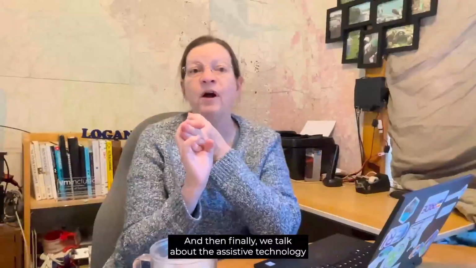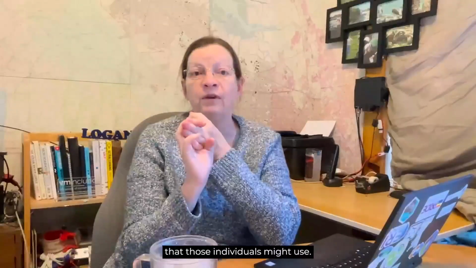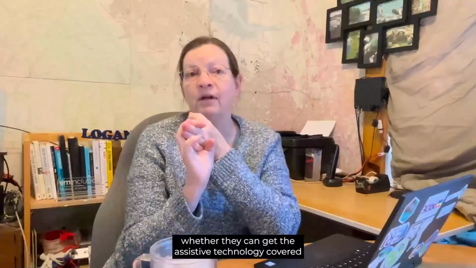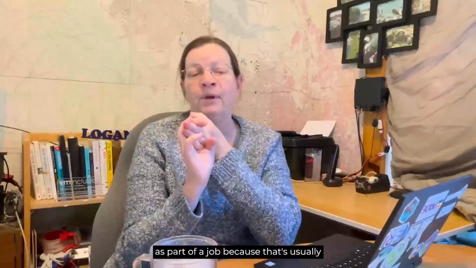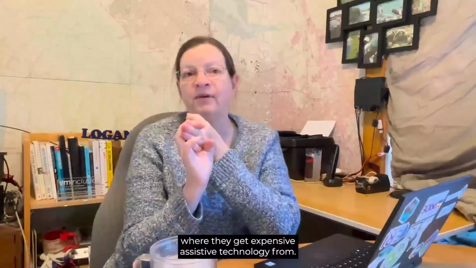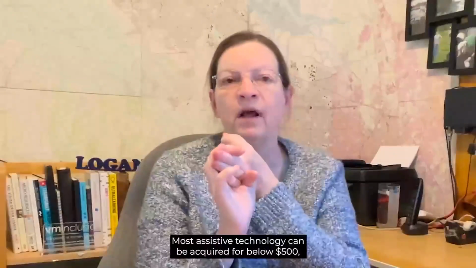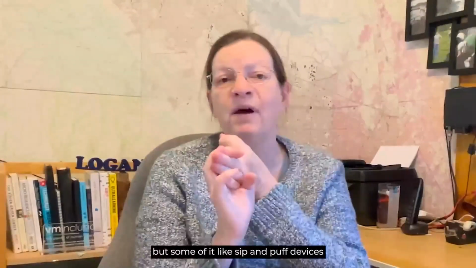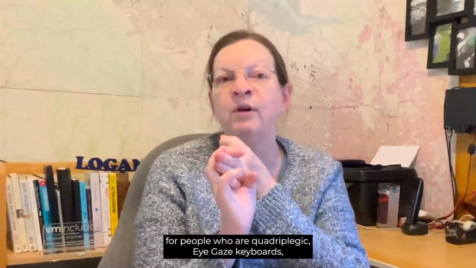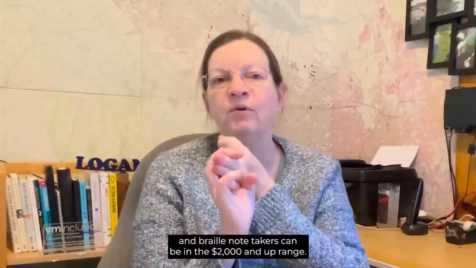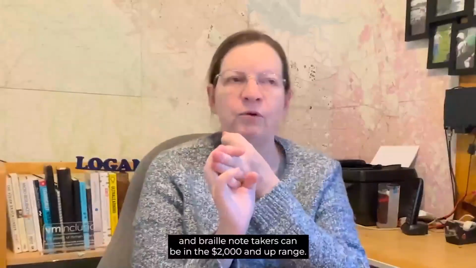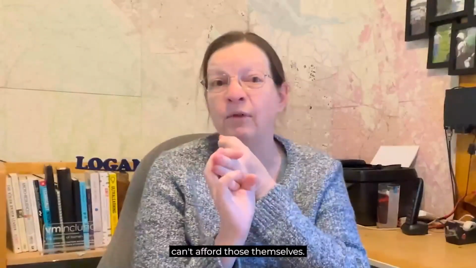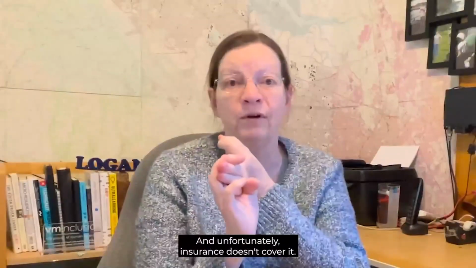And then finally, we talk about the assistive technology that those individuals might use. A lot of it depends on whether they can get the assistive technology covered as part of a job, because that's usually where they get expensive assistive technology from. Most assistive technology can be acquired for below $500, but some of it, like sip and puff devices for people who are quadriplegic, eye gaze keyboards, and braille note takers, can be in the $2,000 and up range. People with disabilities typically can't afford those themselves, and unfortunately, insurance doesn't cover it.